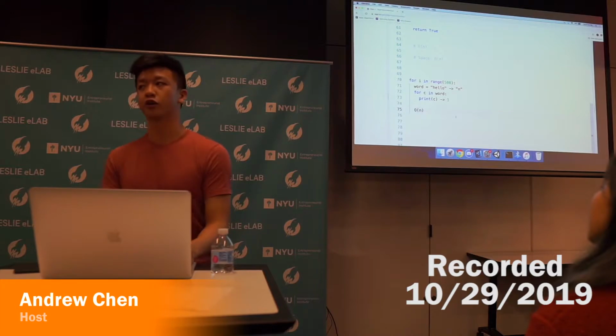Runtimes get a lot more tricky when you deal with things like recursion, but for now, it's important to know that anytime you're iterating through an array, or through the characters of a string, you're most likely going to be touching on O of n, with regards to the length of the array.